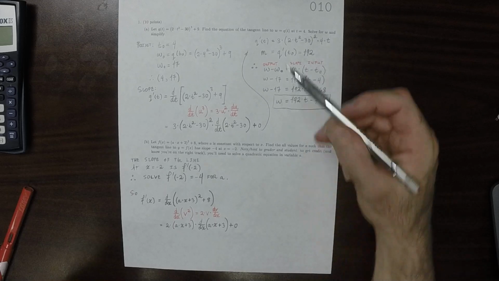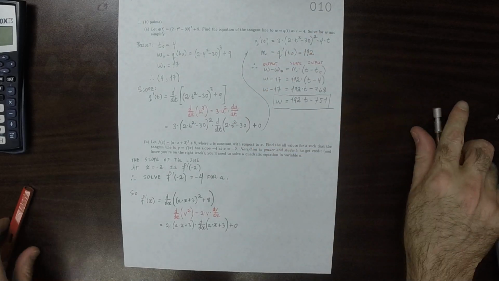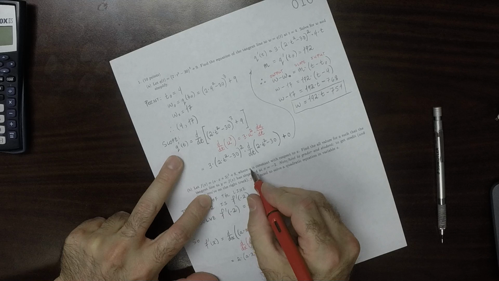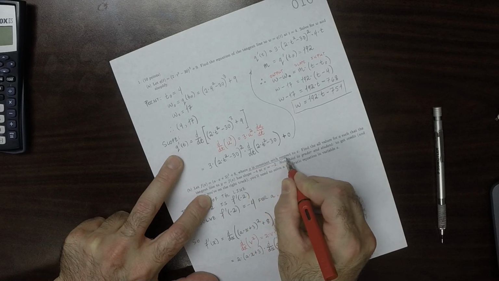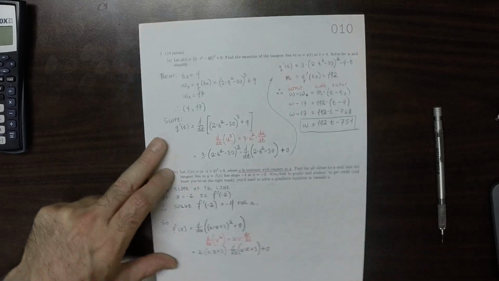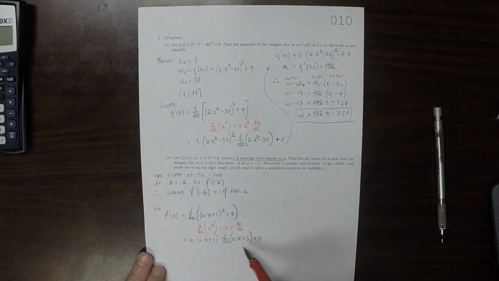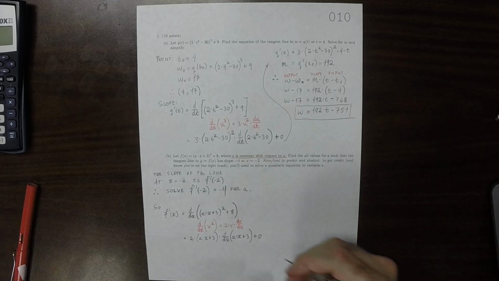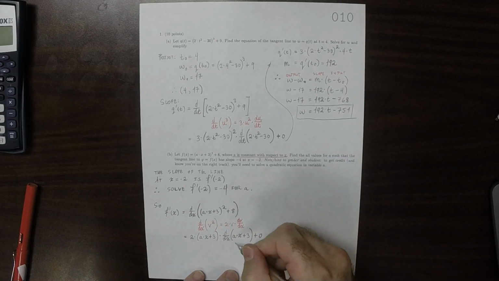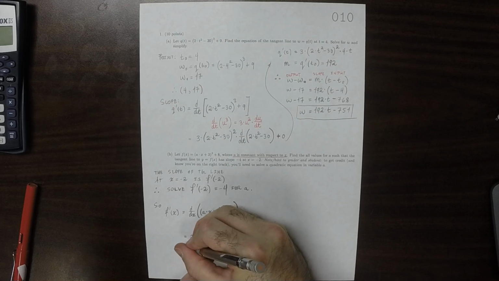Then we've got to look up here where it says a, the symbol a is constant with respect to x. So that means that when we differentiate this, we can treat a like a constant, as if it were something like 5x, and the derivative of 5x would just be 5, and in the same kind of way, the derivative of ax is just a.